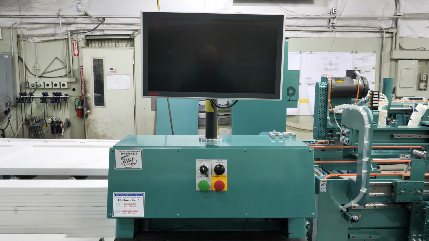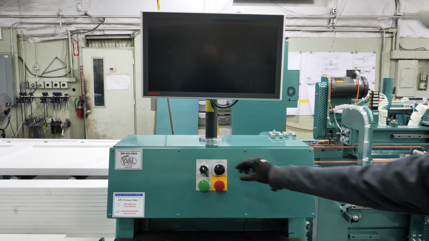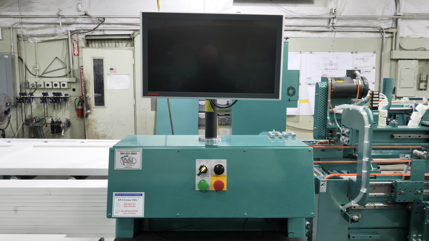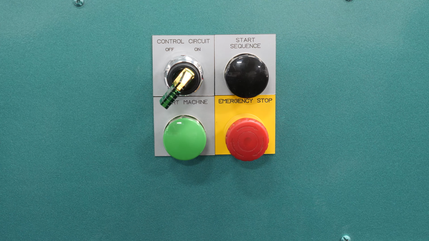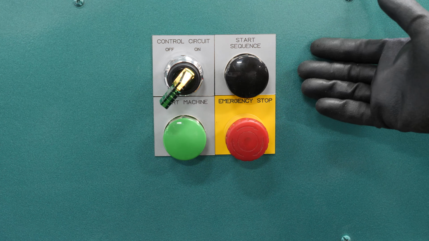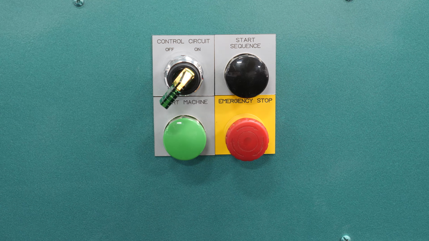After turning on main power and air, you'll go over to your control console, turn on the control circuit located here, and turn on your computer. Here we're going to go over our 4 switches at the control console. First, you have our control circuit. You're going to go ahead and toggle that on to turn on the computer and power to the machine.